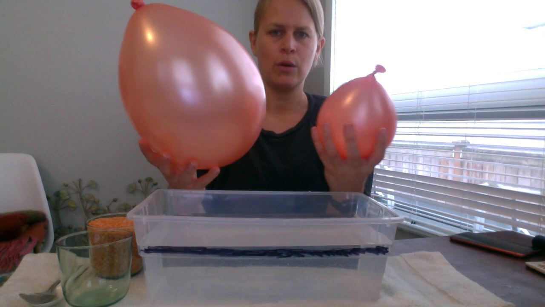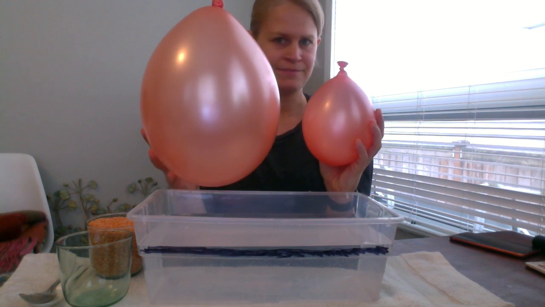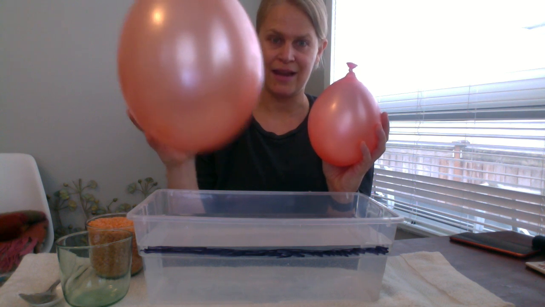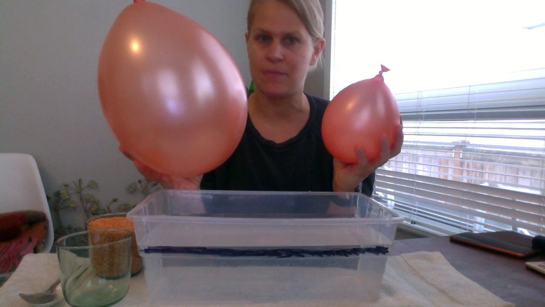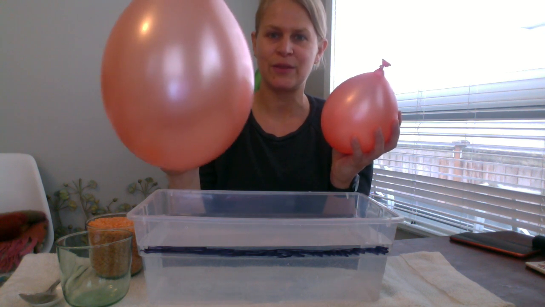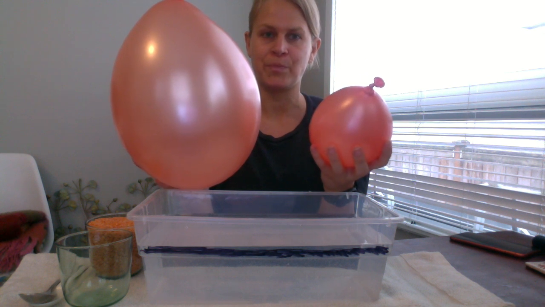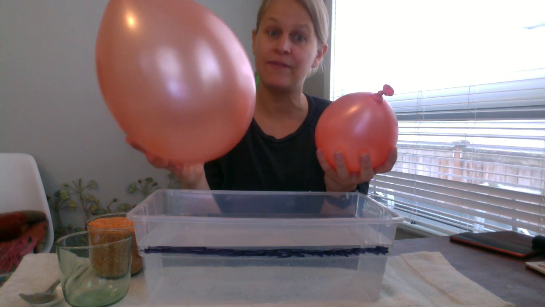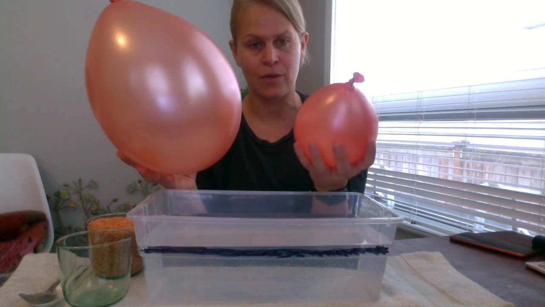And I'm going to show you how. Take a look at these two balloons. They're the same color. Are they the same size? They are not. This balloon is much bigger than this balloon. And you know what? They're not filled with the same things either. This balloon is filled with air, and this balloon is filled with water. This balloon is very light, even though it's big. This balloon is very heavy, even though it's small.